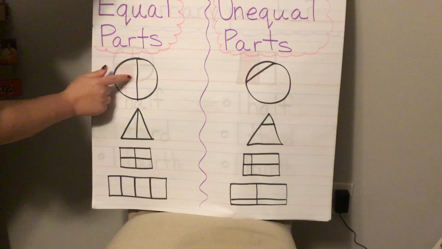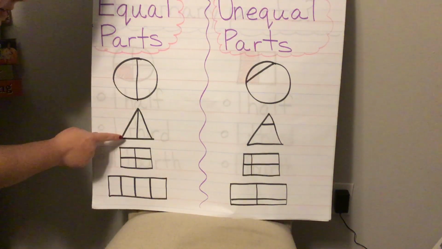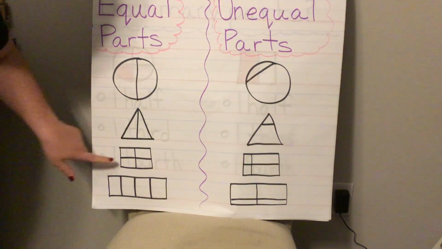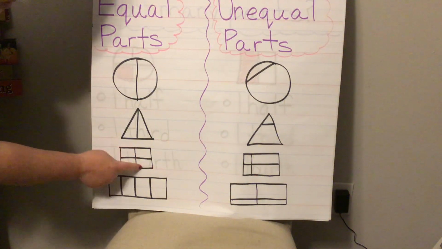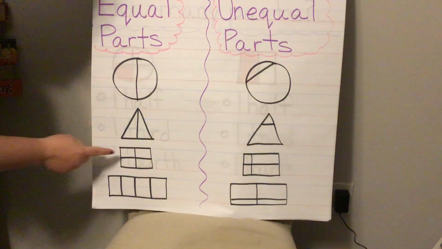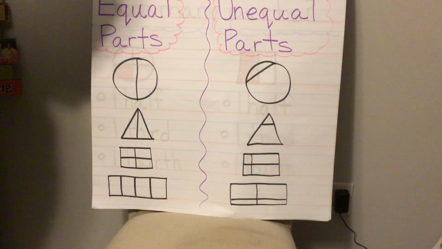So on my circle, I have two parts that are exactly the same. Then on my triangle down here, I cut it down the middle. I have two parts that are equal. Down here, you notice I cut my rectangle into 4 pieces. Now, just because I put 4 pieces instead of 2 doesn't mean that they're not equal, because all 4 of those pieces inside my rectangle are the same size, so they are equal.